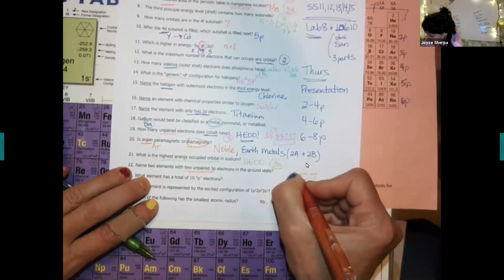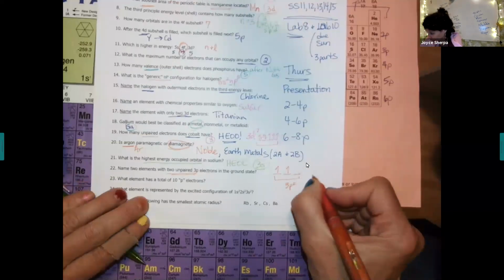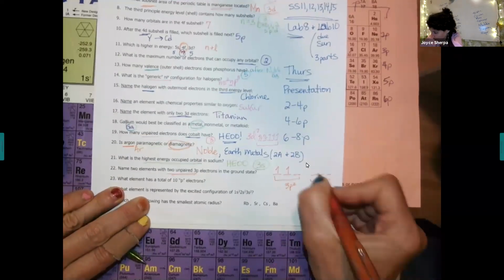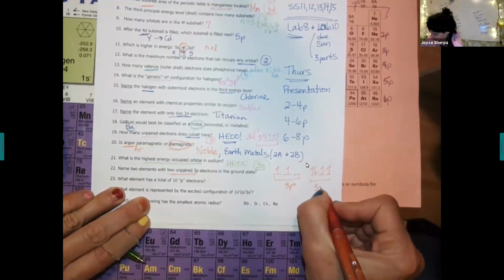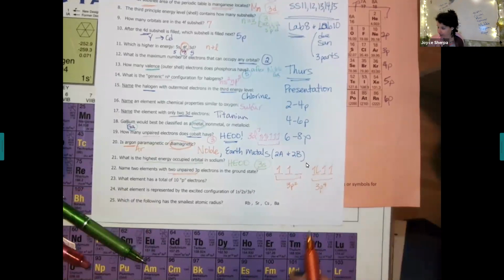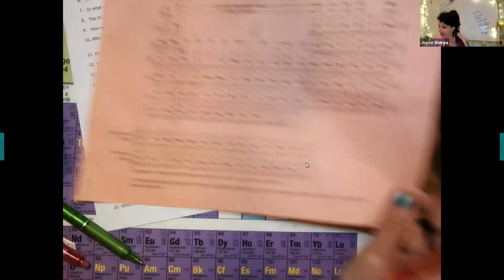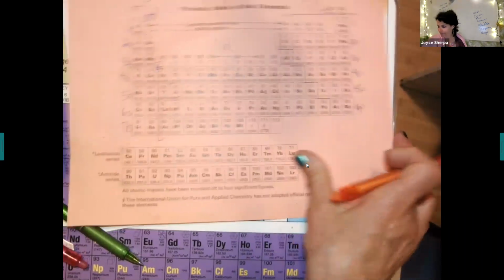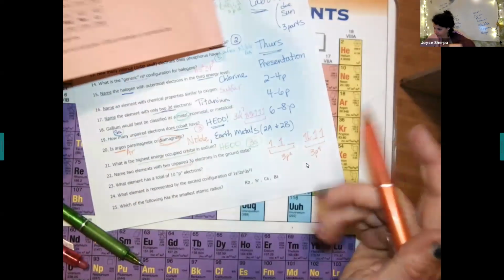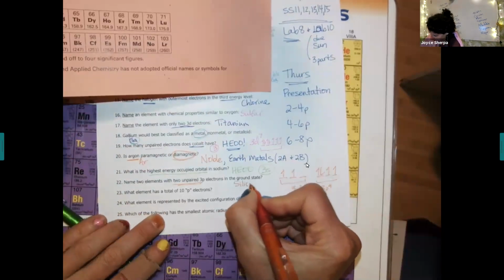To have 2 unpaired, you'd have to be either 3p2 or 3p4. 3p2 would be silicon, and 3p4 is sulfur. So our answers are silicon and sulfur.